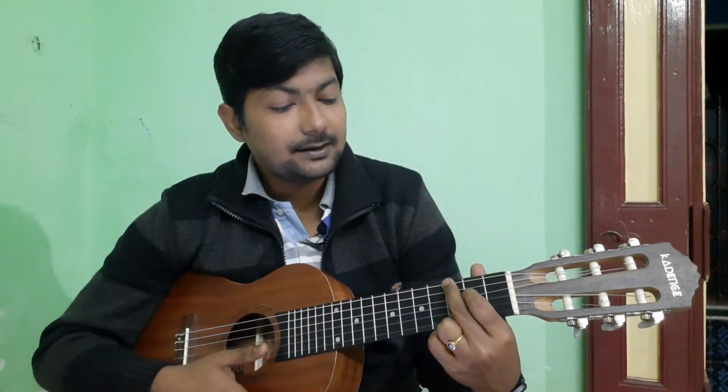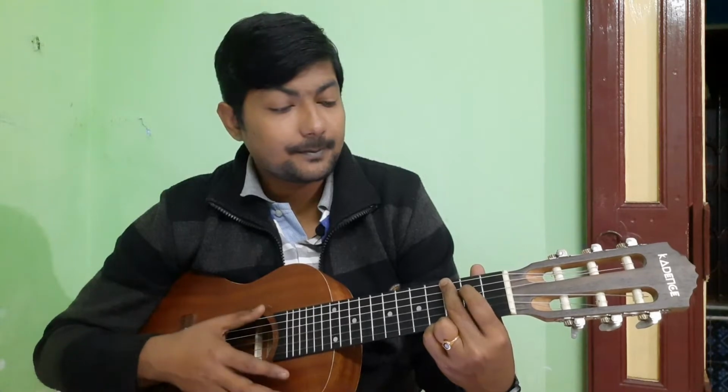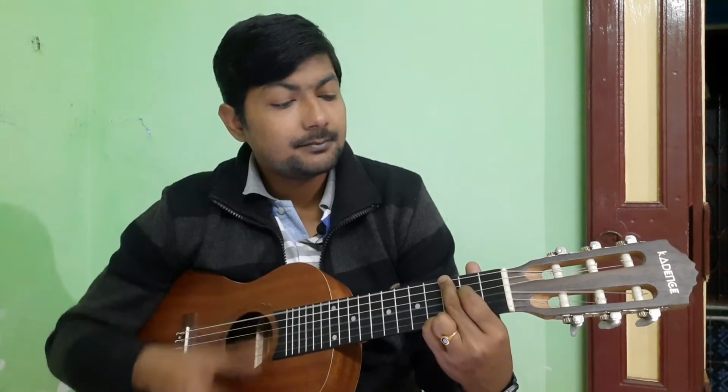If you look closely at this first finger, I am just lifting off this first finger to make it C major, and pressing it down to make A minor. It's just a single finger change.